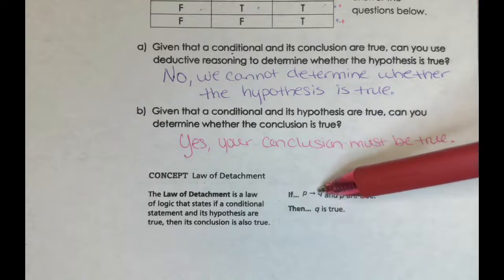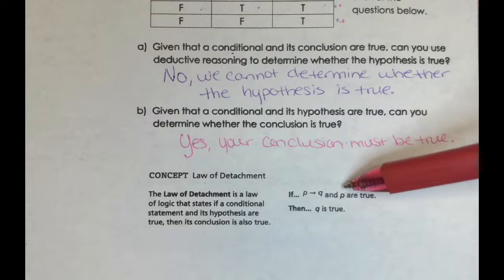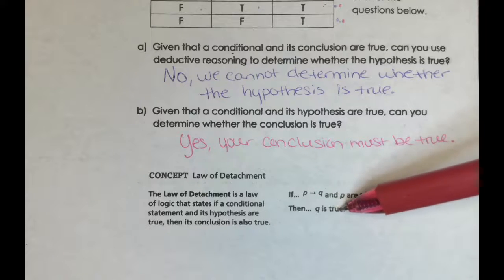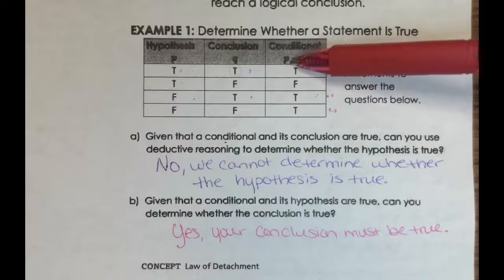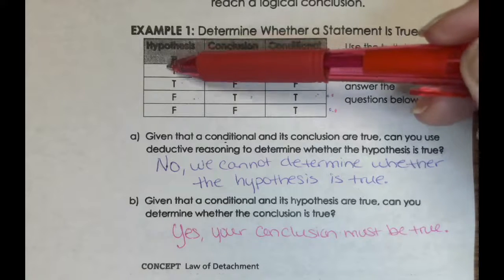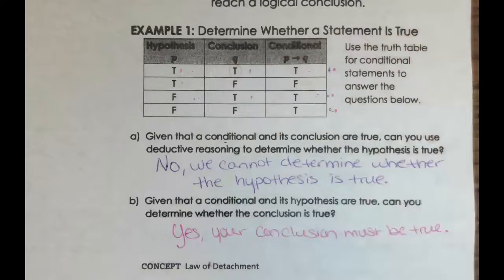So if the statement if P then Q is true and P is true, Q has to be true. And that goes back up here. If your conditional, if P then Q, is true and your hypothesis is true, your conclusion has to be true. It has no other option. So let's go ahead and take a look at the next side of our notes.